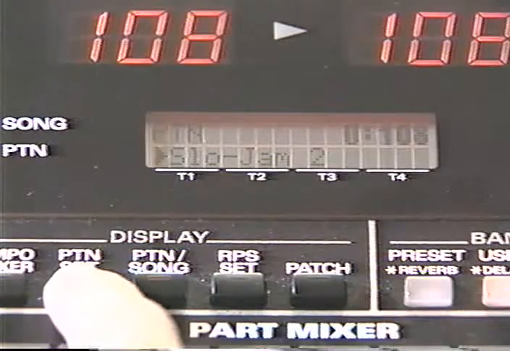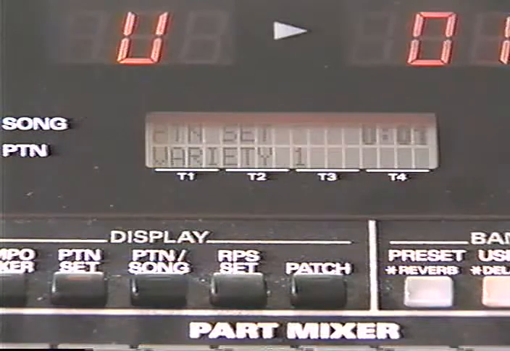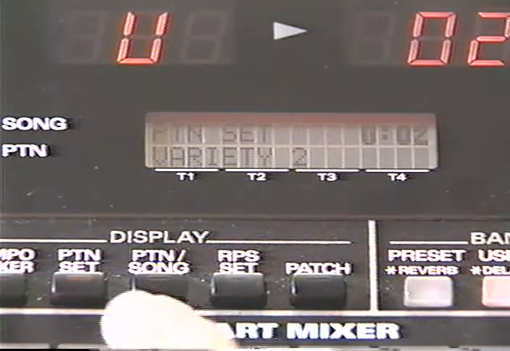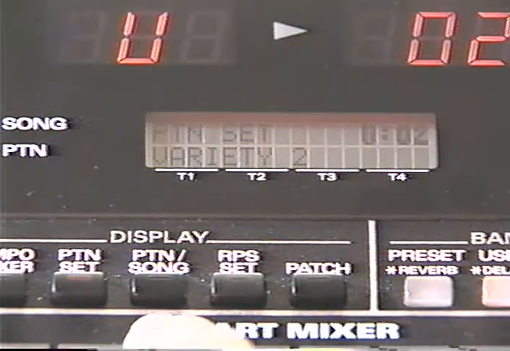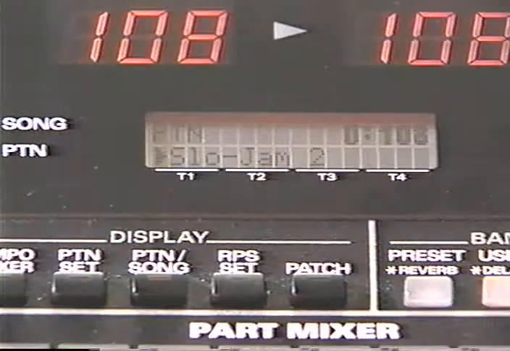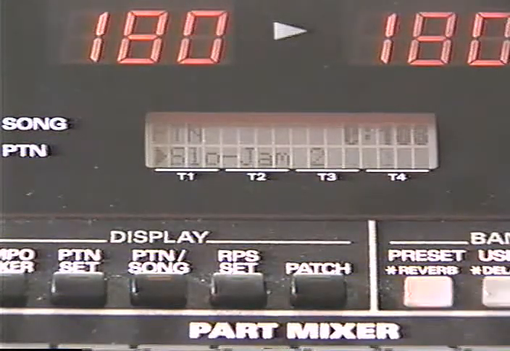Now, by choosing a different pattern set, I go to Display, press Pattern Set, rotate the value dial and choose Variety 2, which is stored at User 02, go back to Pattern Song, press the same key number 1 again, and it calls up Hip Hop Soul number 3, which is P180. And by pressing keypad number 2, it calls up P179, which happens to be Hip Hop Soul number 2.